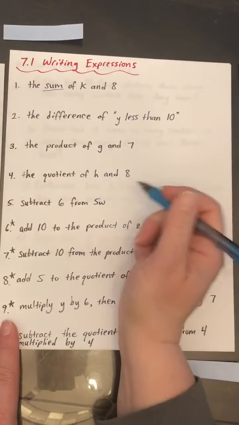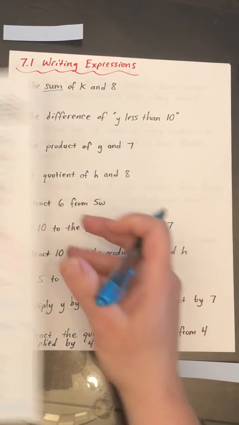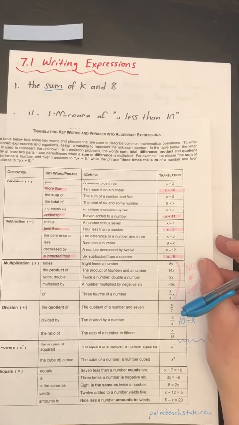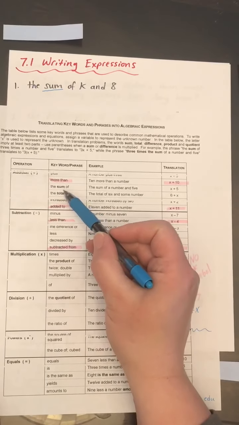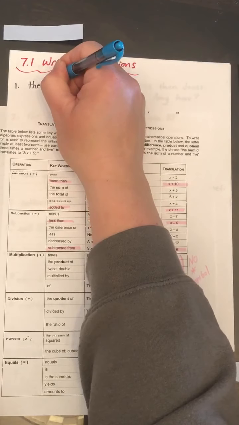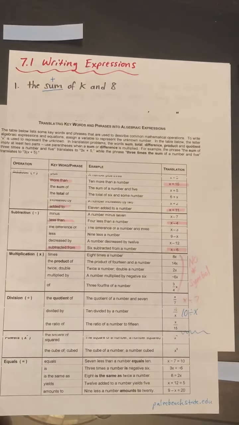Do you see this keyword sum? Look back at our notes here. Where did we see the word sum? Oh, I see it here in the addition section. So I'm going to underline the word sum and remind myself it means we're going to add.